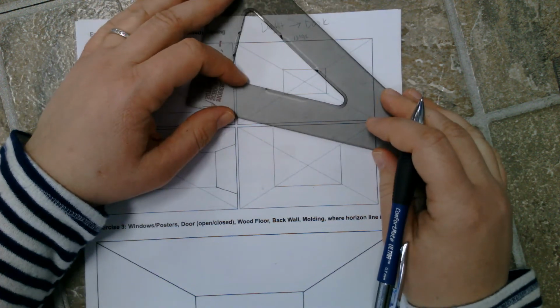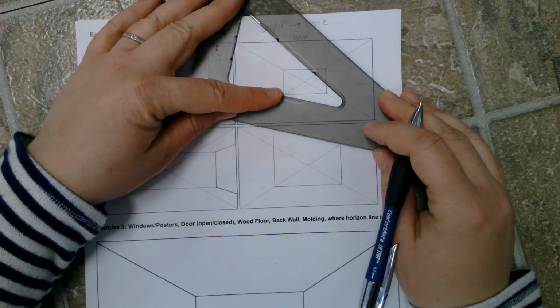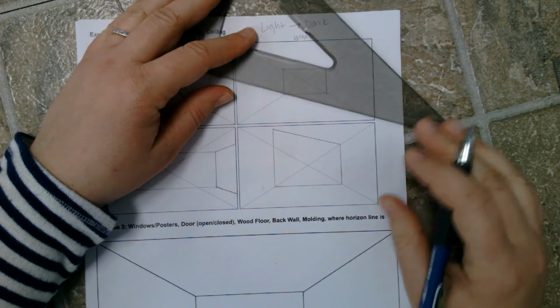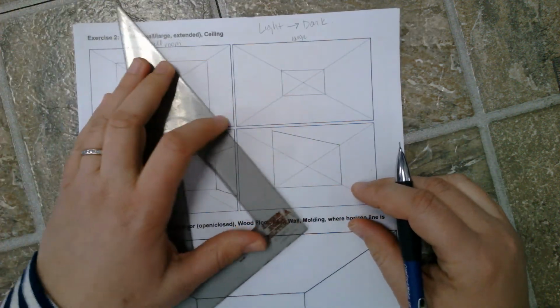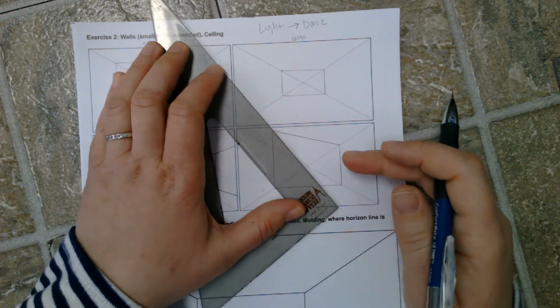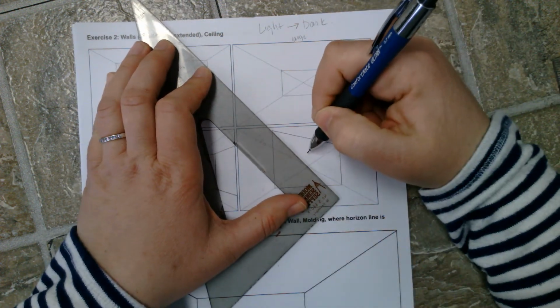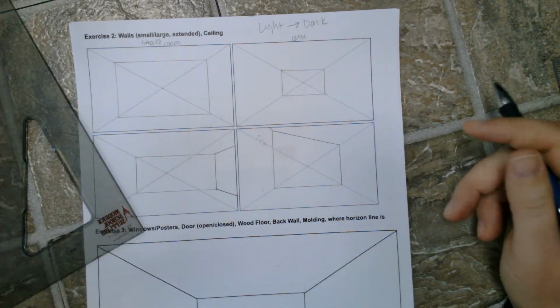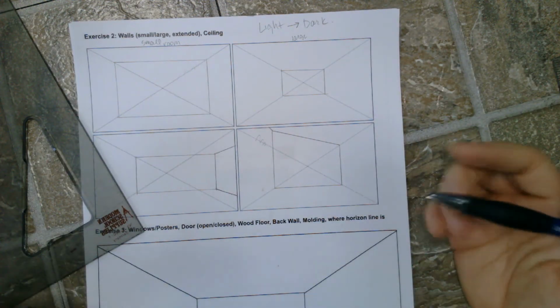So watch. We're going to connect these. Remember, this one's a little wonky, so we don't want that one. We got to go through the correct spot. I'm going to connect that vanishing point and go up through that point. So now we have an angled roof.